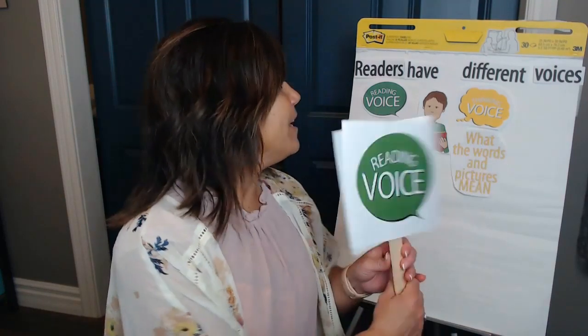See how these voices work together? We read a few words and then we thought about it and what it means. We read a few more words and looked at the picture and then we thought about what that means. These two voices have to work together for good readers to understand what they're reading. You have to have both voices.